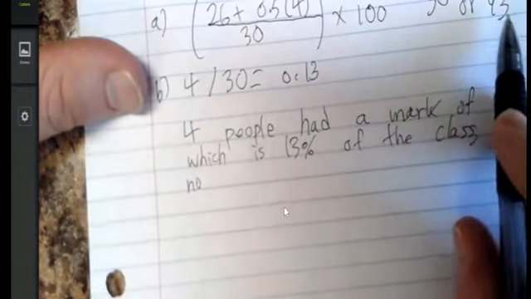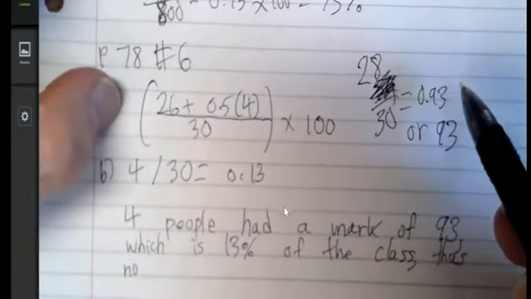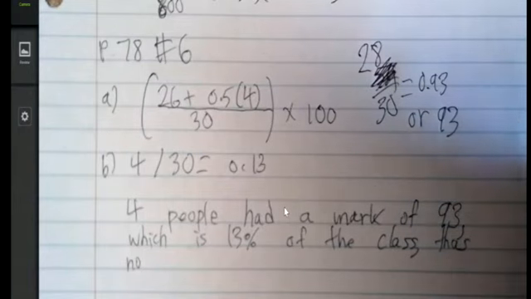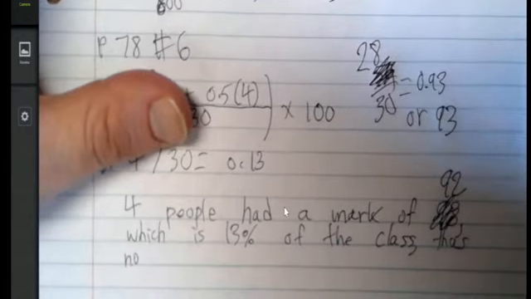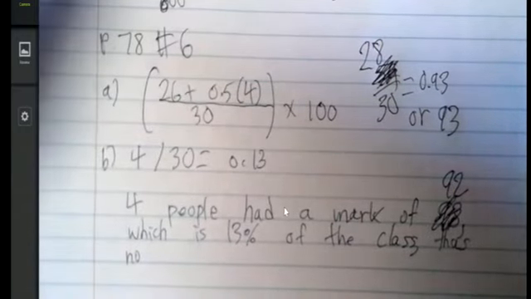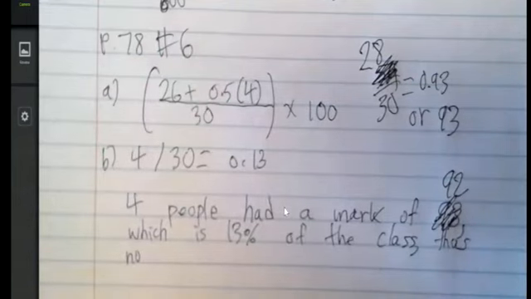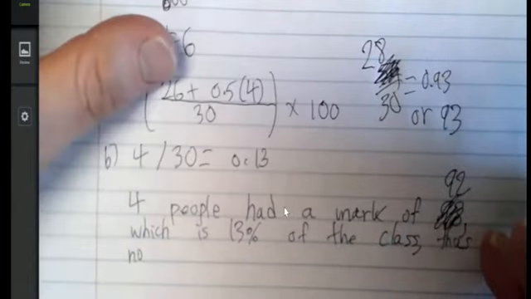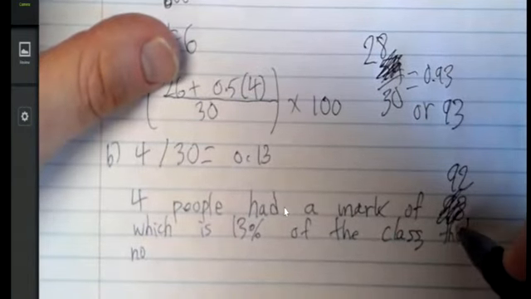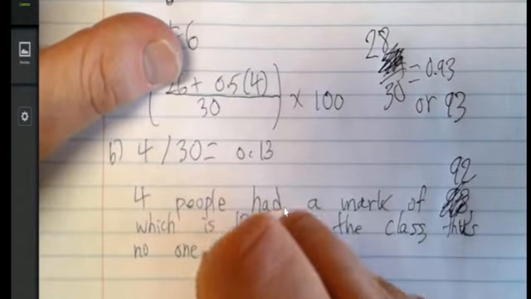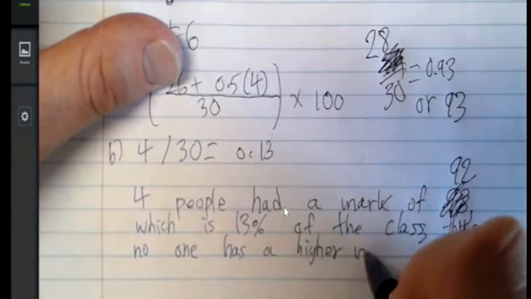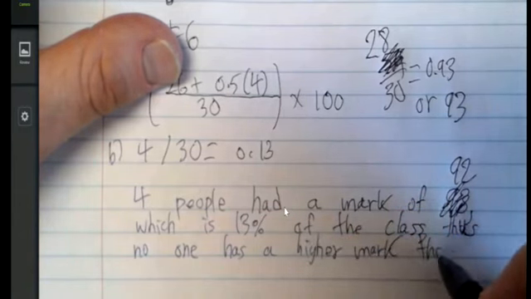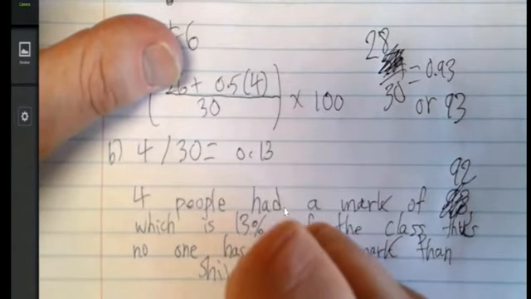Because she's at the 93rd percentile, and she has a mark of 92. There should be 92, not 93. Then there can't really be anyone higher, because there are 4 people with a mark of 92, so there's no room for anybody to be above them if they're already at the 93rd percentile. Thus, no one has a higher mark than Shira.